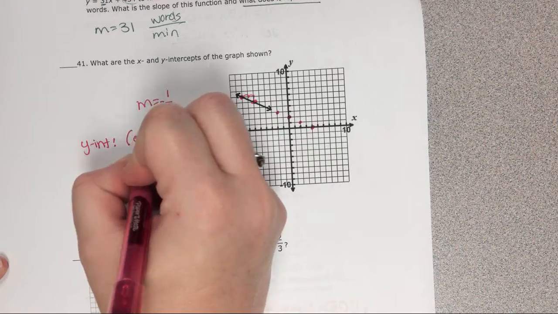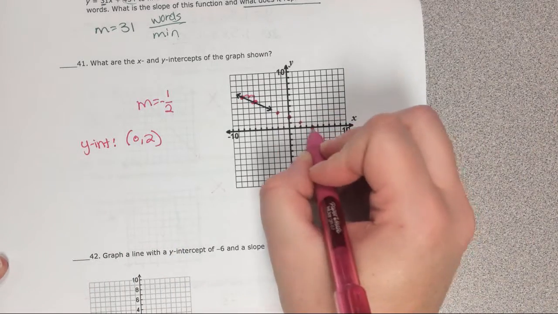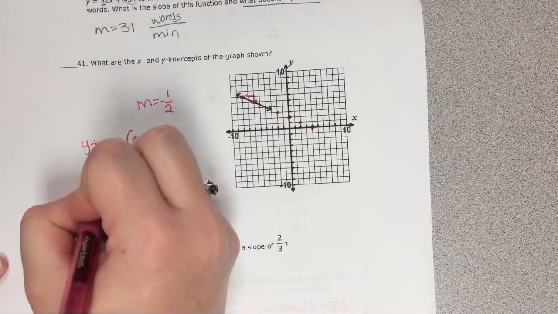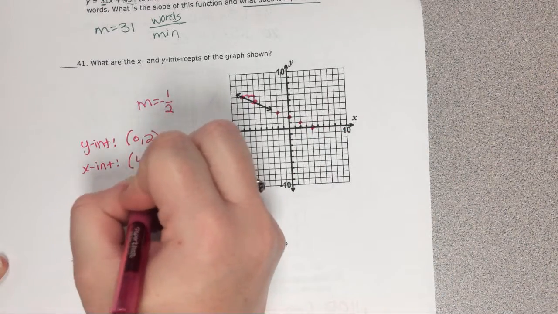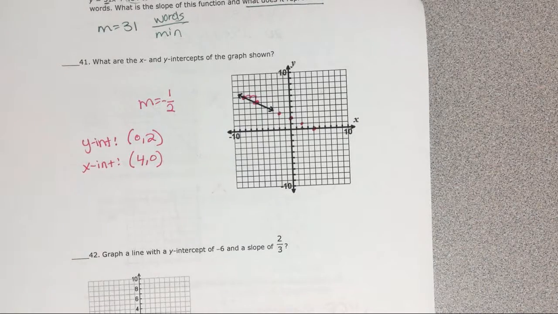Again, it is (0, 2). I just went up 2. Your x-intercept, your (4, 0): 1, 2, 3, 4. So just finish out the graph. You know how to draw a line. That's all that it takes.